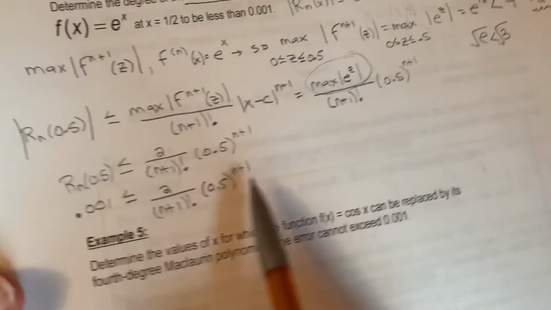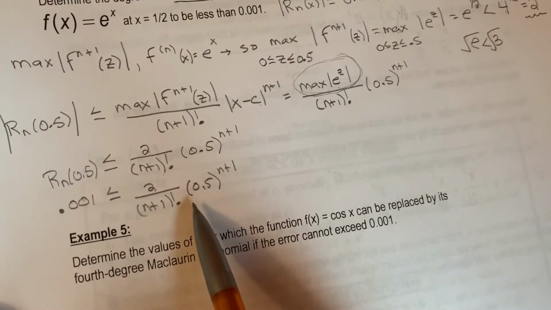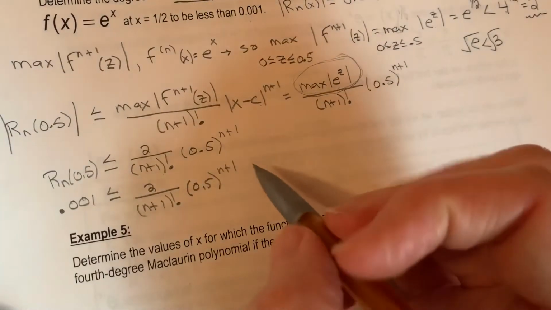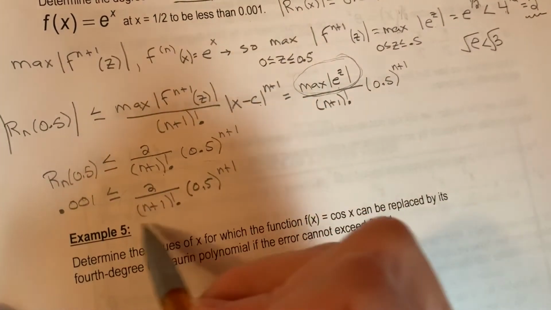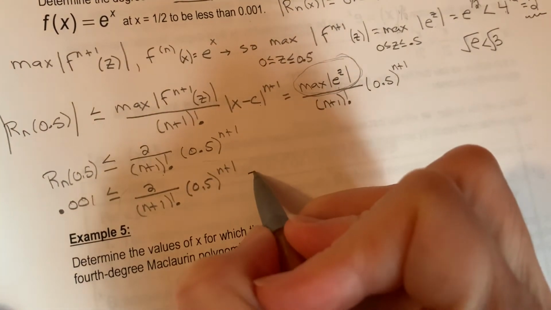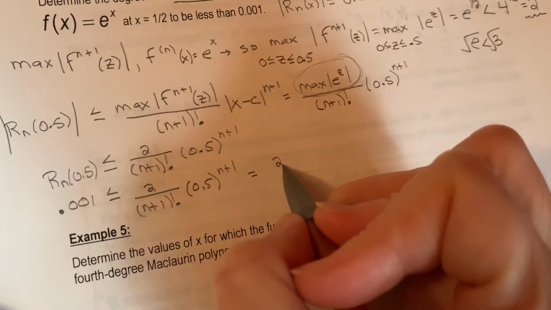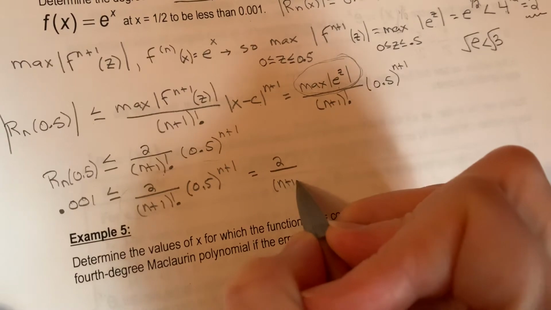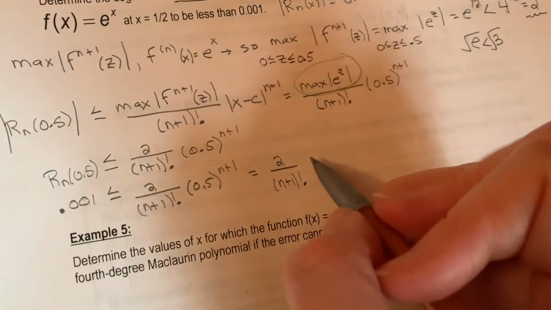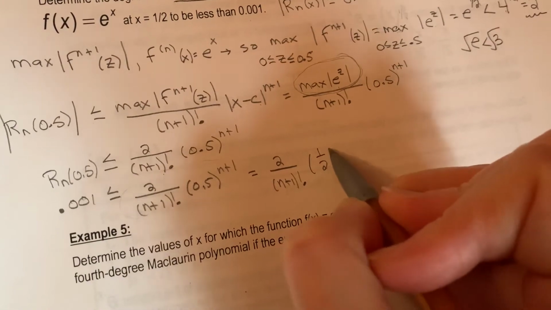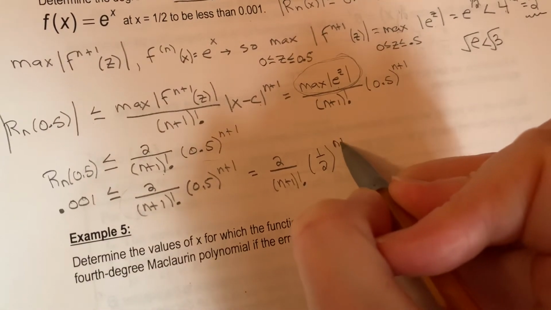Okay, I can do some algebra on this, some simplifying. I hope we don't run out of room here. So I'm going to work with this part right here, and I'm going to say this is the same as 2 over (n+1) factorial, and I'm going to write this as 1/2. You'll see why in a second.